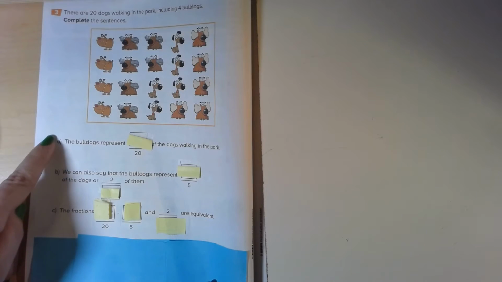So they give us sentences A, B, and C. Let's complete them based on our bulldogs. Okay. The bulldogs represent how many of the 20 dogs walking in the park? So if our total is 20, how many are bulldogs?